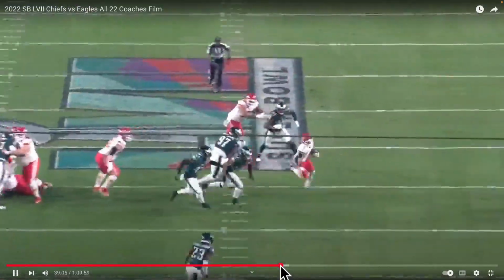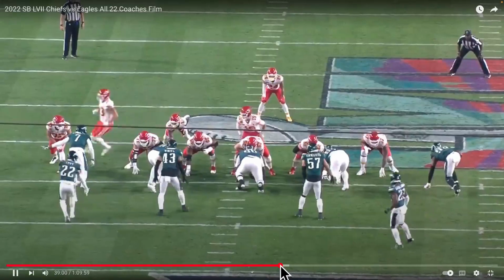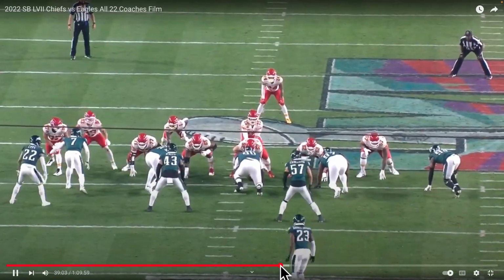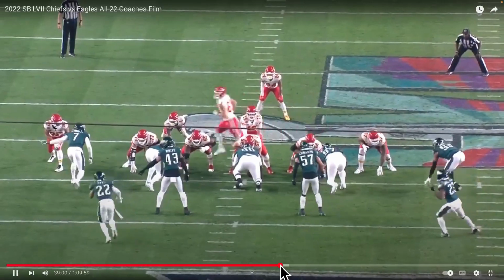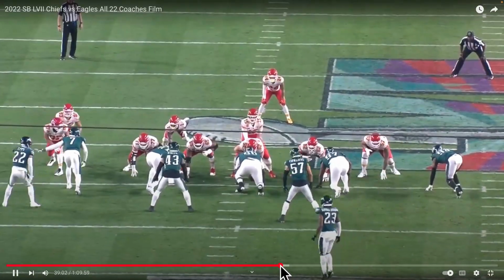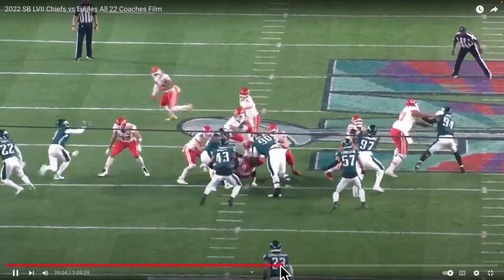See, he peeked again. Saw that peek? Watch him peek. 97, watch 97 peek inside for the Eagles. Peek, in trouble. Can't peek. You've got to do your job. And that's it. Let's see what Josh looked like on the edge right here.